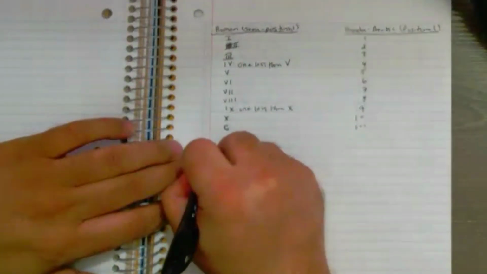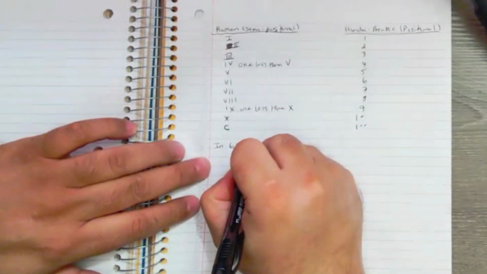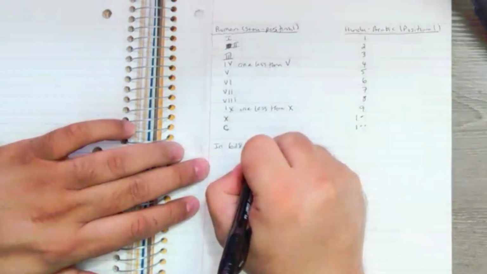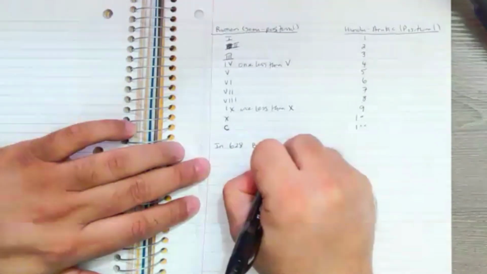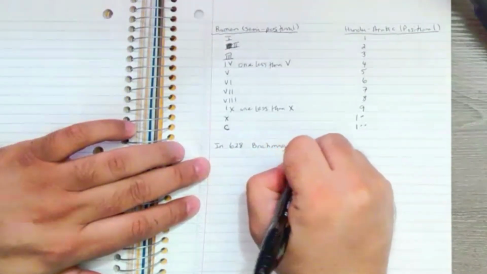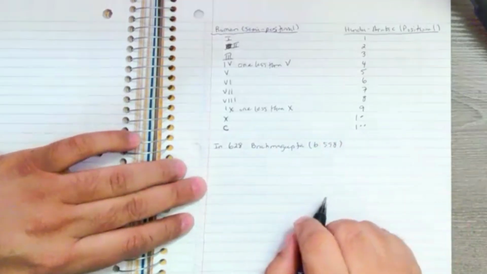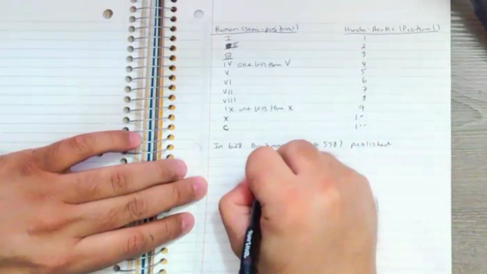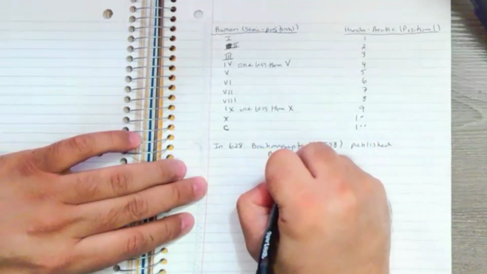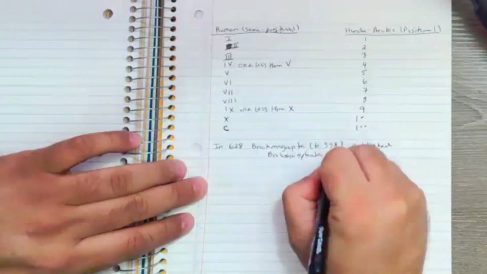So it wasn't until the year 628 in the Common Era that the Indian mathematician and astronomer Brahmagupta, who was born around 598 in the Common Era, published the Brahma-Sputa Siddhanta.